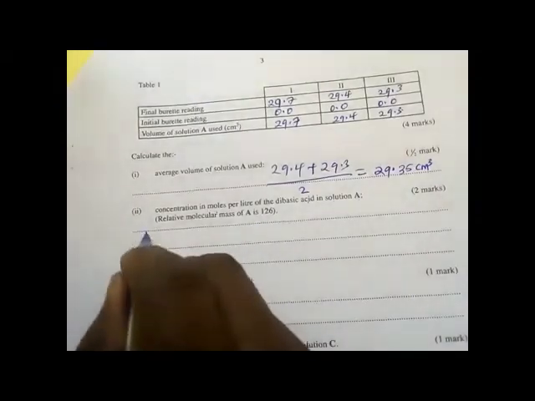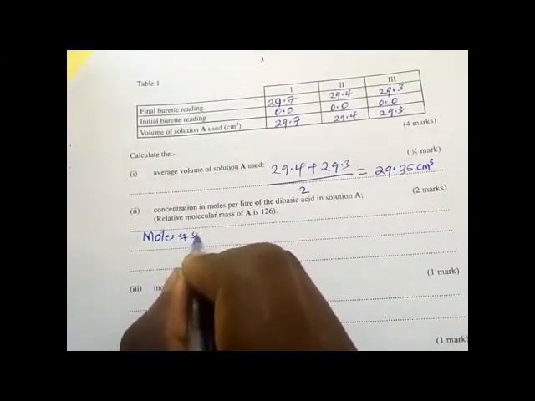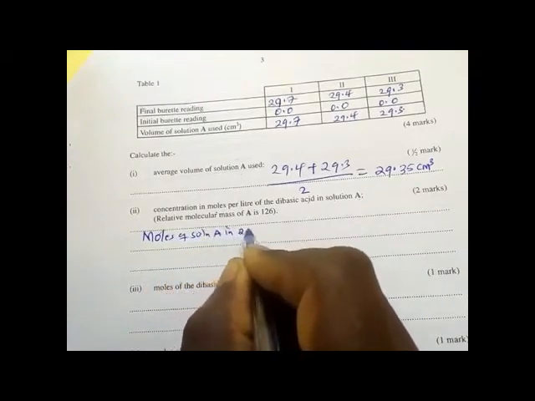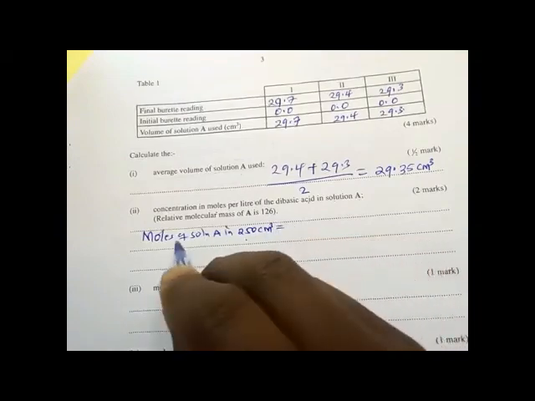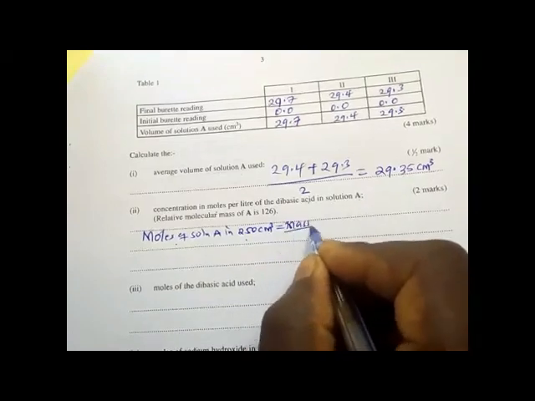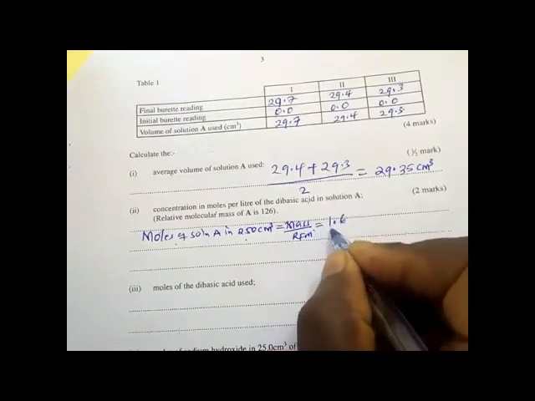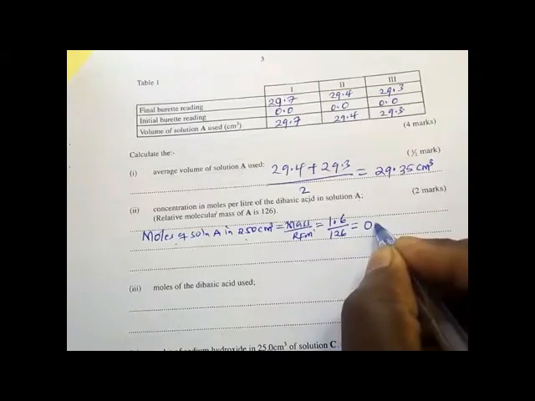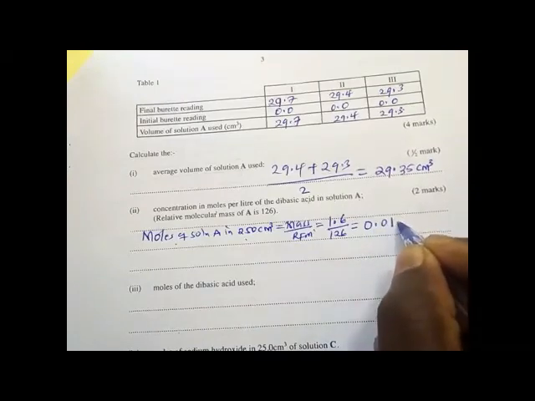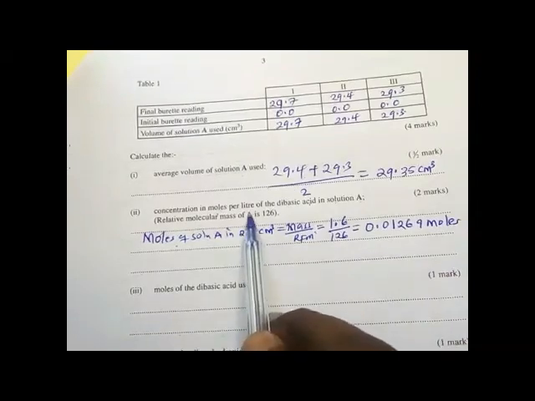So moles of solution A in the 250 cm³ we prepared will be equal to mass over RFM, which is 1.6 divided by 126, and this gives us 0.01269 moles. So this is the number of moles in solution A.